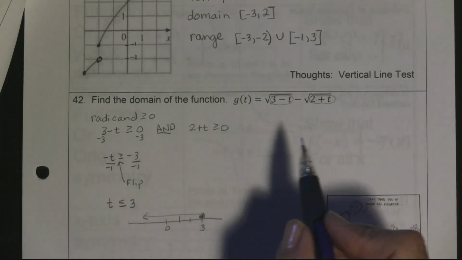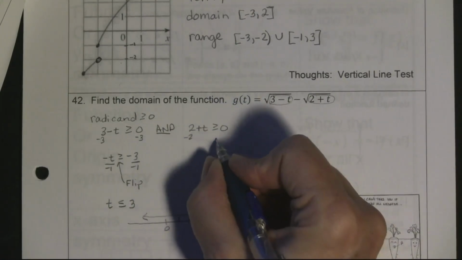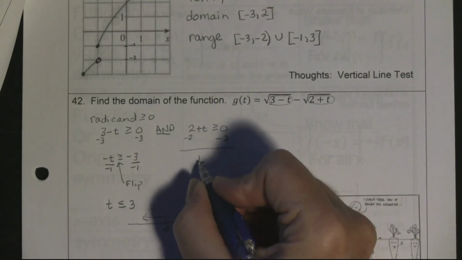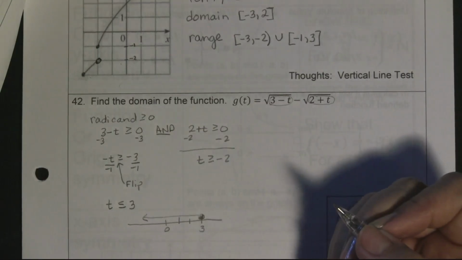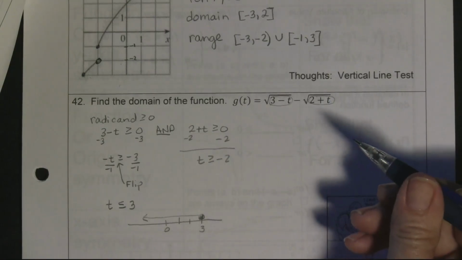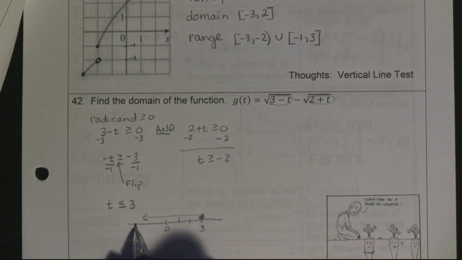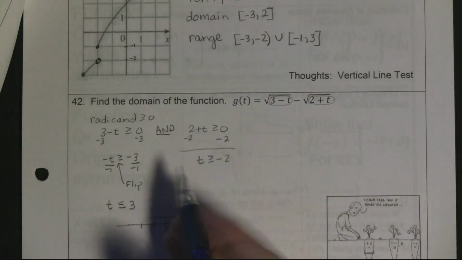Now I want to find something that also meets the condition for this. So I'm going to take away 2 from both sides. So this says t is greater than or equal to -2. And I'm going to put that on the same number line here that I already have. And so I'm going to come over here. Here's -1. Here's -2. I'm going to draw this arrow just a little bit more.